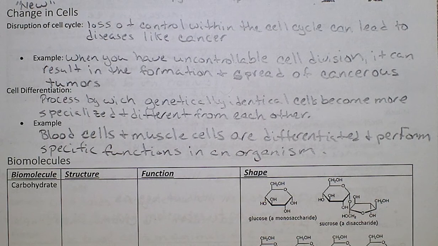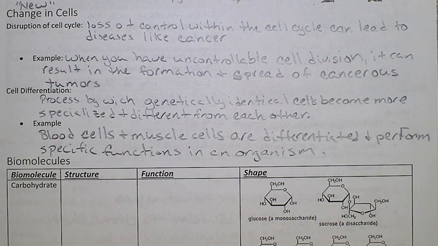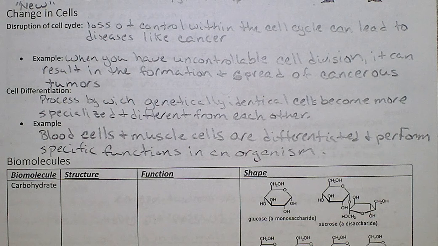Okay, you guys remember when we did the books of biomolecules and you had to cut them out and put them in the different parts of the book? You had nucleic acids, carbohydrates, proteins, and lipids. Well, here's your review of those.